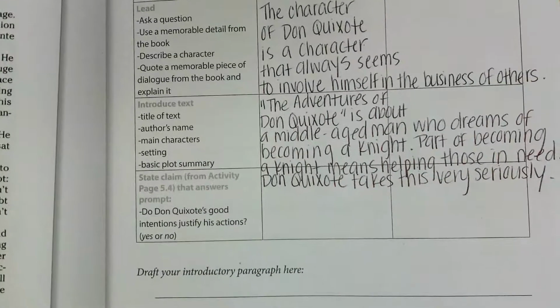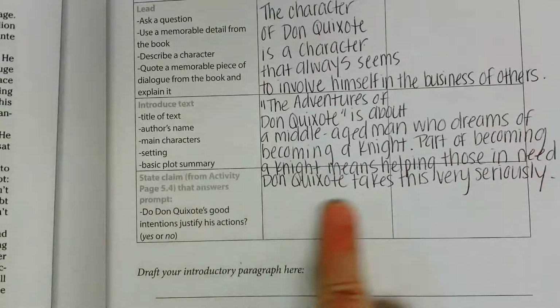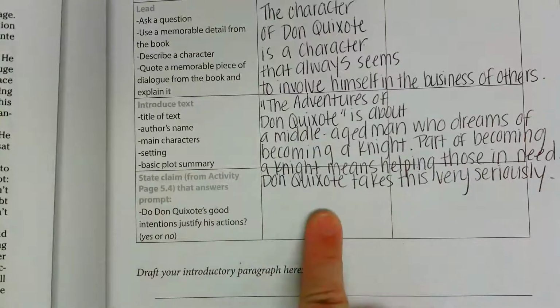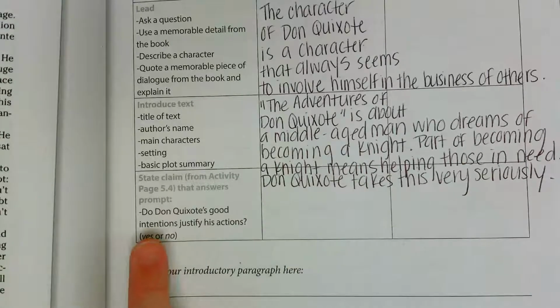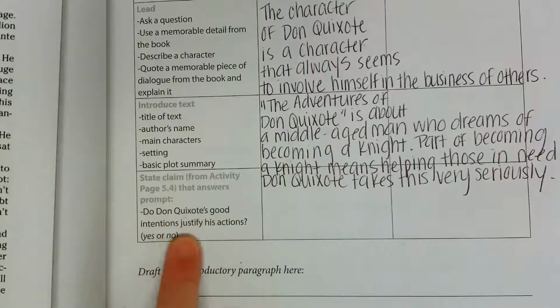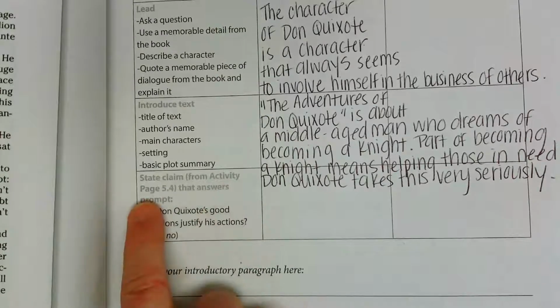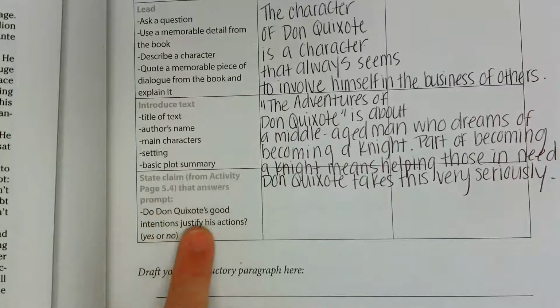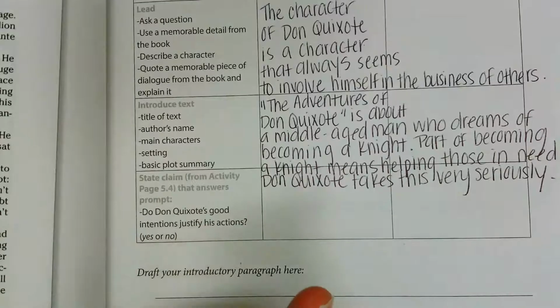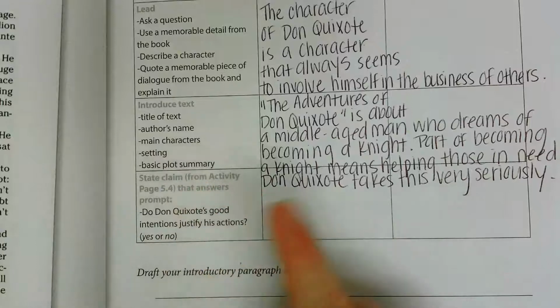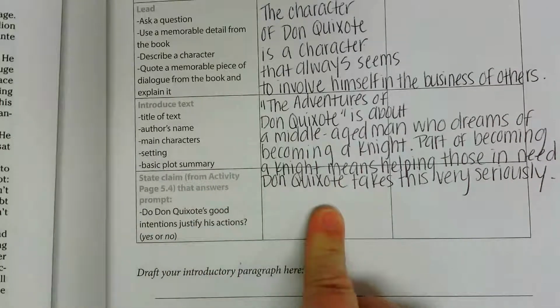In the last box, where it says state your claim, I haven't filled this part out because your claim could be different than my claim. So you're going to answer this question: do Don Quixote's good intentions justify his actions, yes or no? Now look what it says here. It says from activity page 5.4. So you can refer back to activity page 5.4 and use that same sentence where you said yes or no and you gave your reason. This is what you would put in this box.